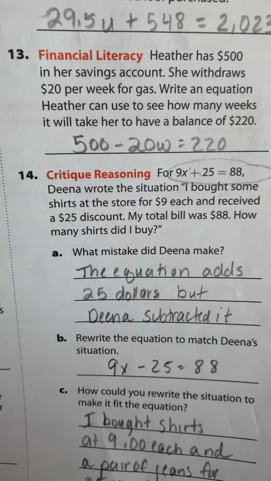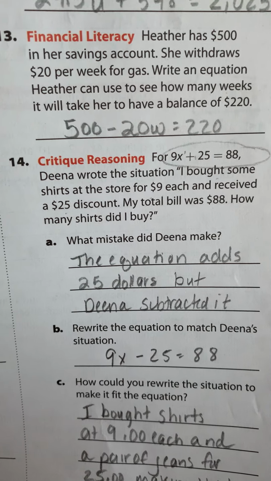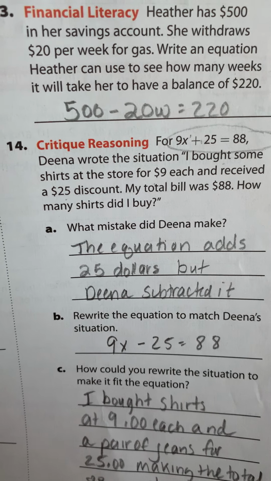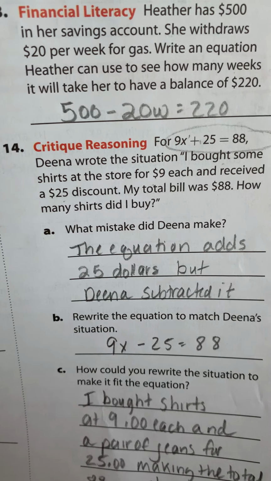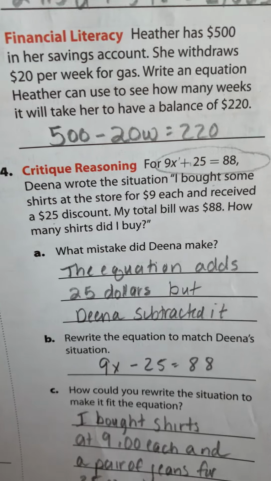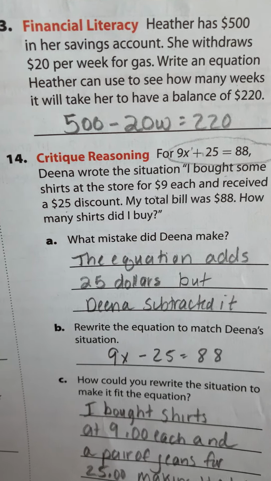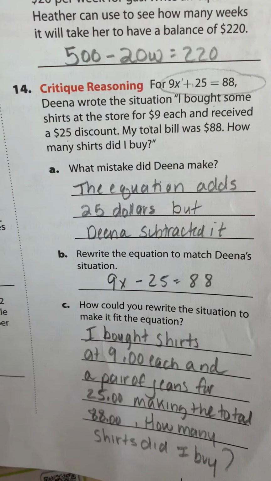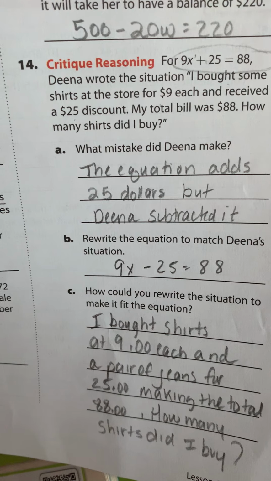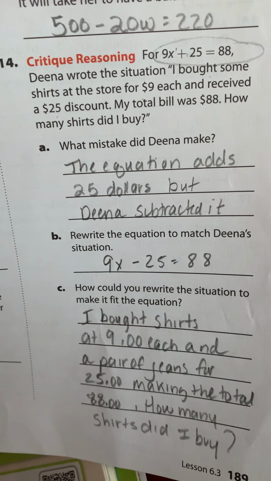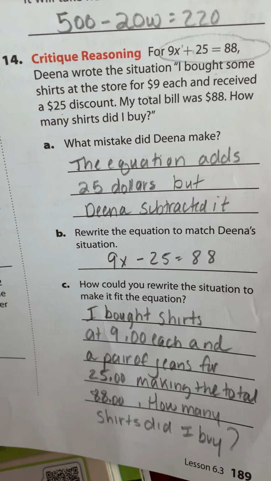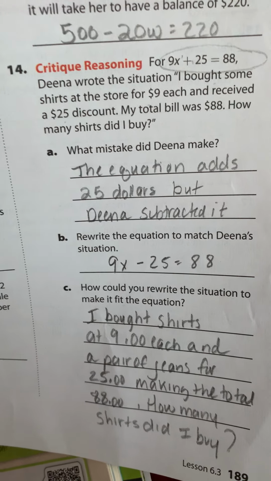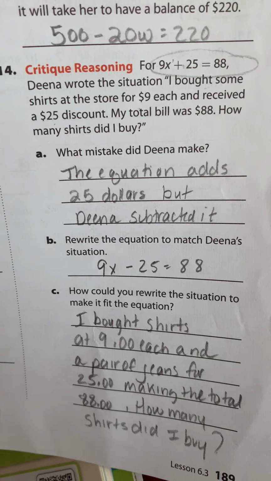Heather has $500 in her savings account, but she withdraws $20 per week. Write an equation that Heather can use to see how many weeks it will take her to have a balance of $220. So 500 minus 20W is 220, and then you'd solve for W by subtracting 500 from both sides, so you'd be left with negative 20W equals a negative number, and then you would divide by the negative number to get a positive number.